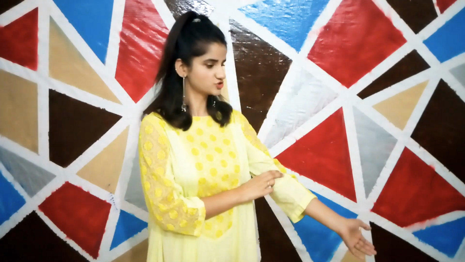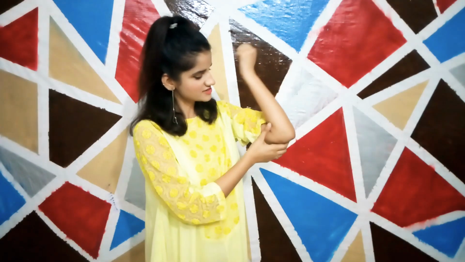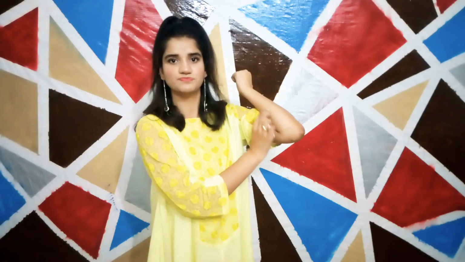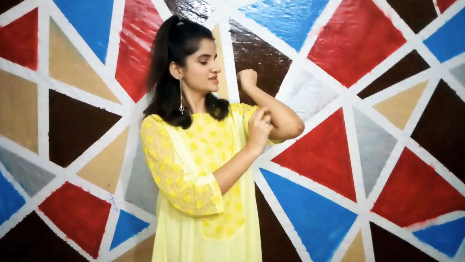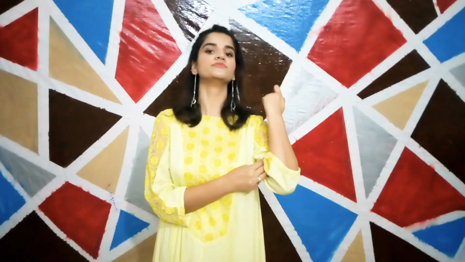Then we go towards the contrary example of elbow hyperextension. There comes flexion. When we perform elbow flexion, during this motion, as we can see, the further range of motion is being restricted due to this muscle and fat bulk. This muscle and fat bulk is present anteriorly and restricts further movement.